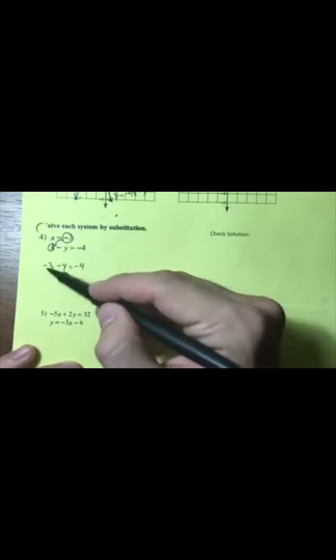Again, all we did here was we substituted -3 for x. The only thing changing is x. Now I can use my inverse operations to solve for y. So I'll add 3 to both sides.